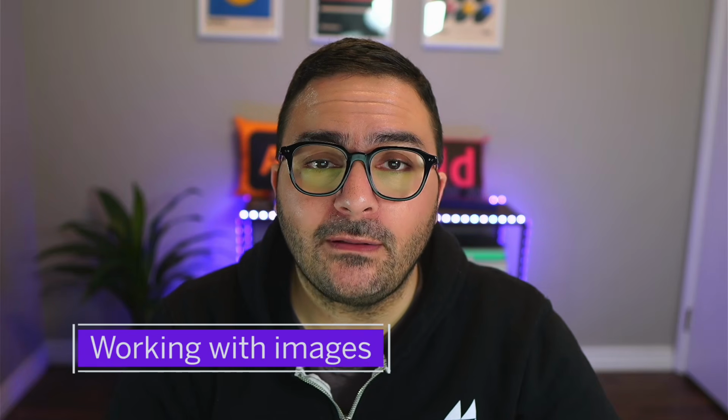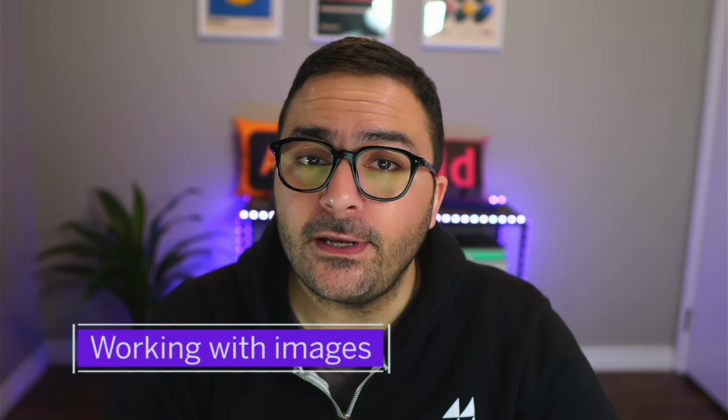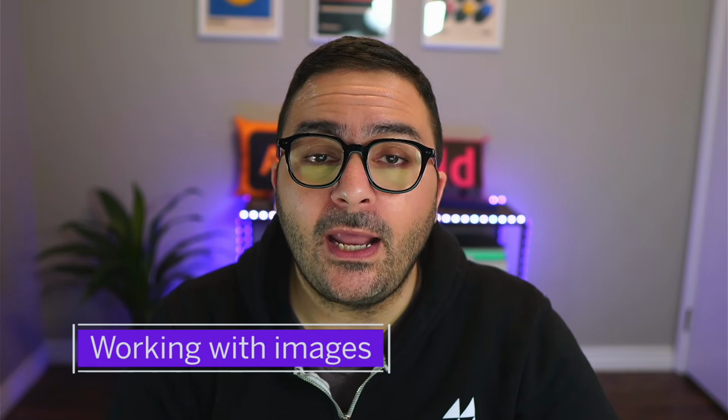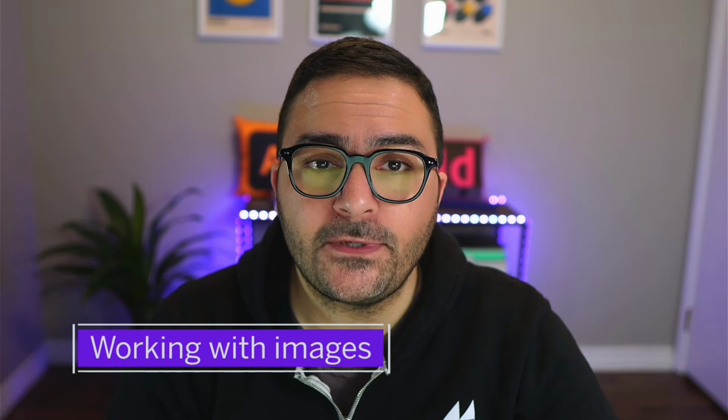In this next part, we'll go over how to place images into a layout. You'll also learn various ways to resize an image and how to use InDesign's fitting options. We'll also go over how to apply a text wrap to an image in this part.